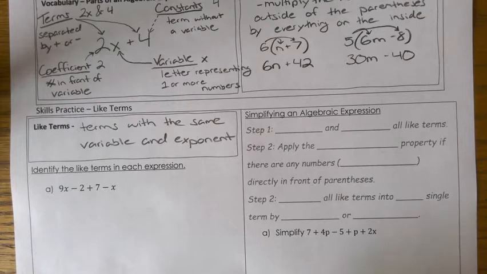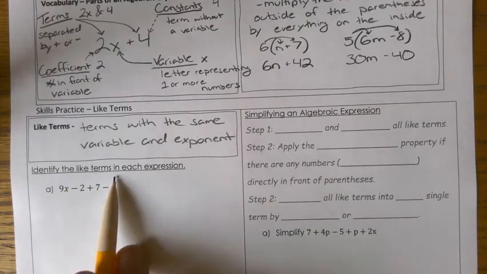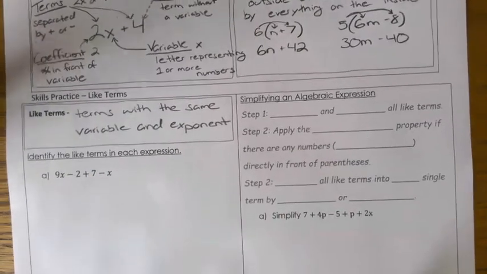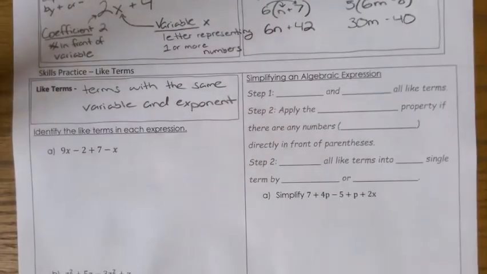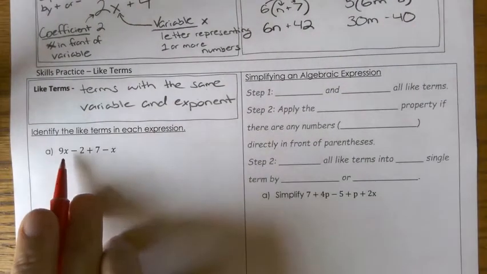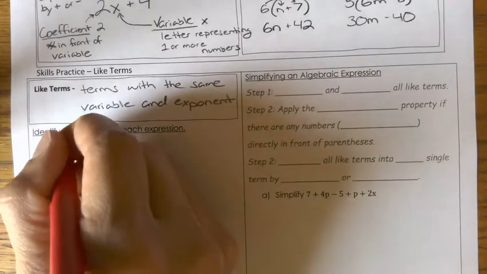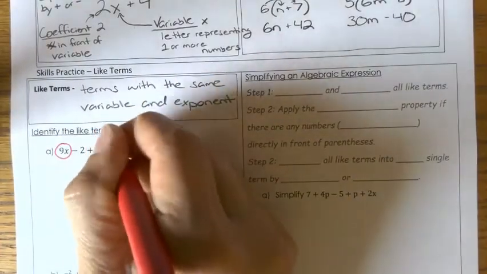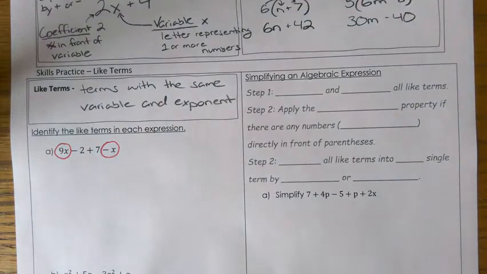So let's look at that. Down here it says identify the like terms in each expression. Well, if you have two colors, that will come in handy today. So we need terms with the same variable and exponent. Well, I see we have a 9x and a negative x. So I'm going to circle those in red. Make sure you always include the sign in front.